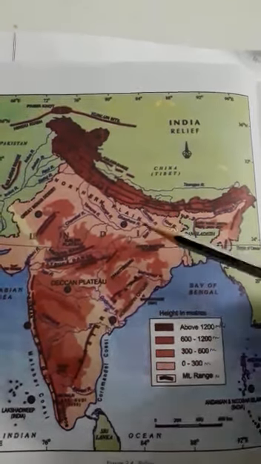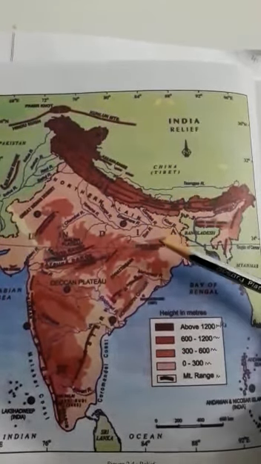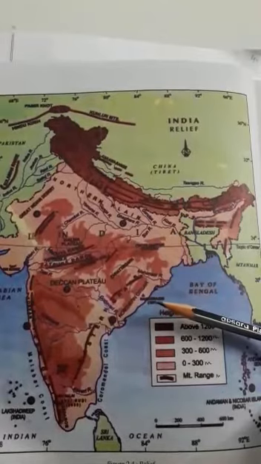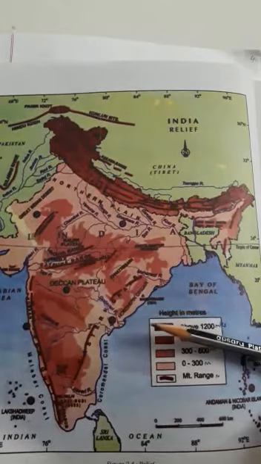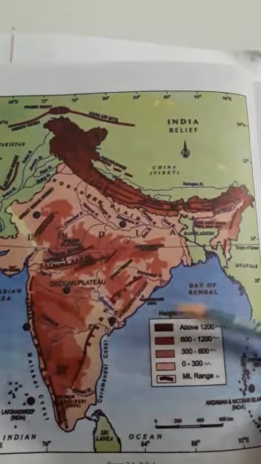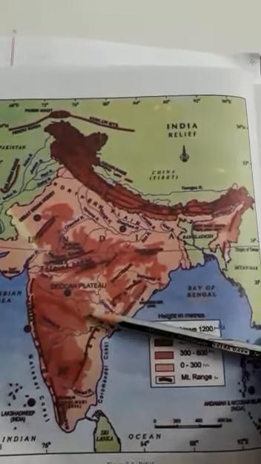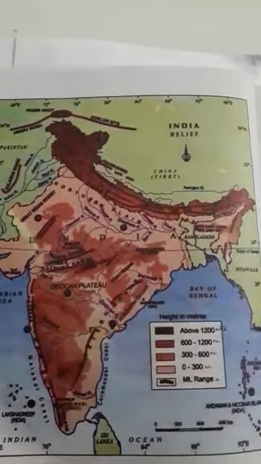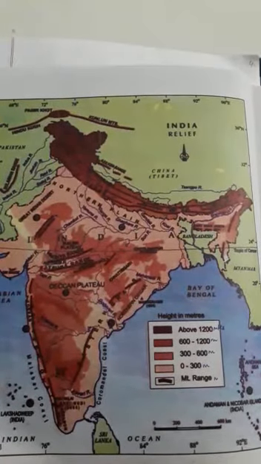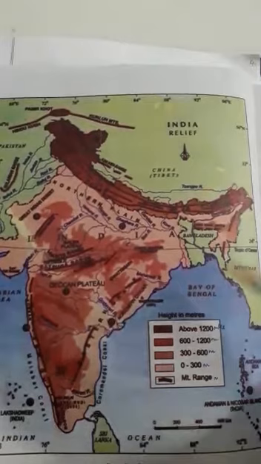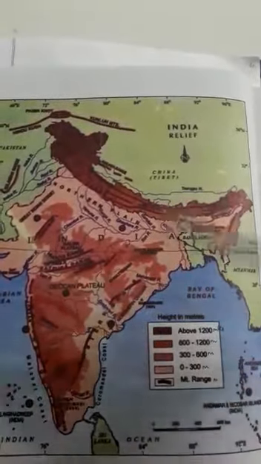Then we have the Peninsular Plateau, which is a tableland and has broad and shallow valleys and rounded hills. It consists of two divisions, the Central Highland and the Deccan Plateau. Here we have the Deccan Plateau, then we have the Western Ghats and the Eastern Ghats.